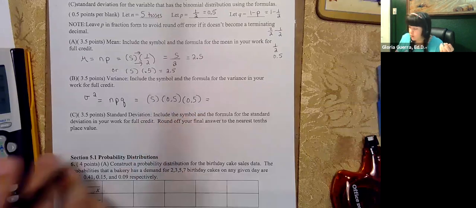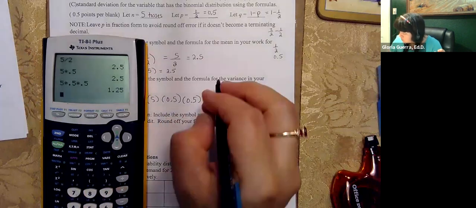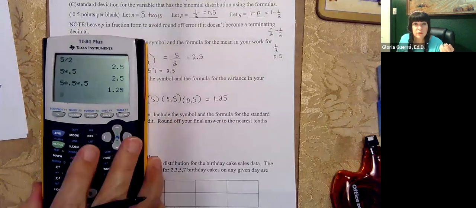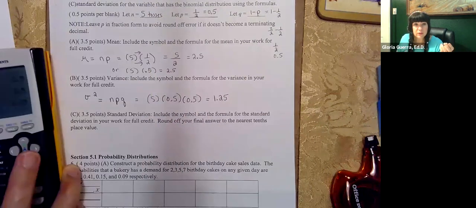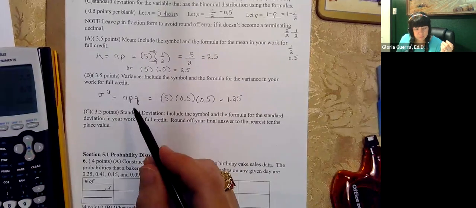And so you have 5 times 0.5 times 0.5, which is 1.25. So you have to just remember your formulas in p and q for the variance.